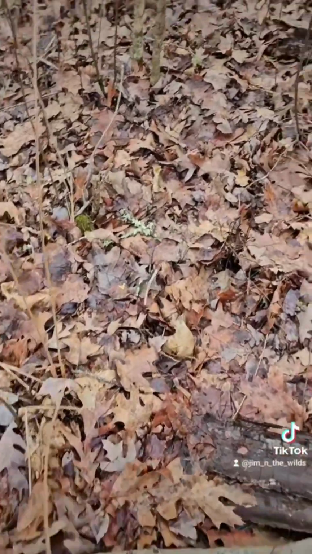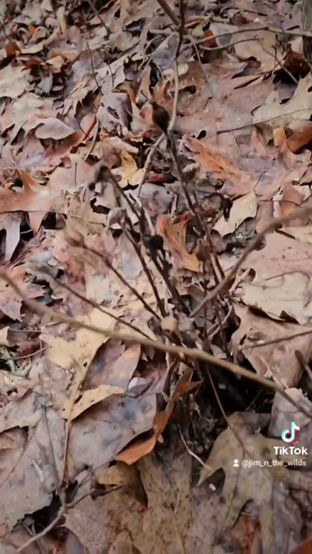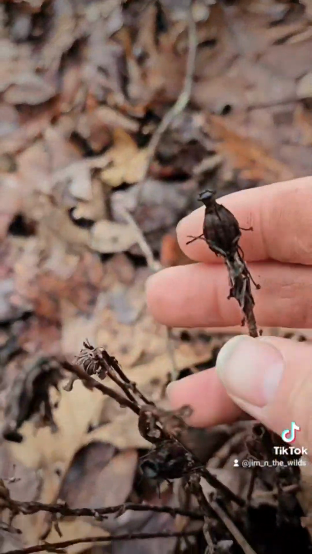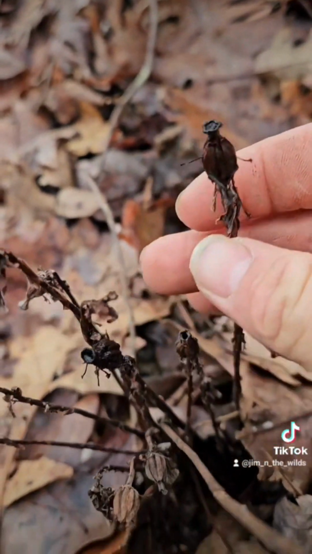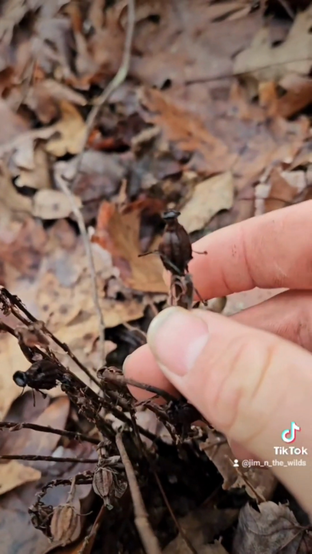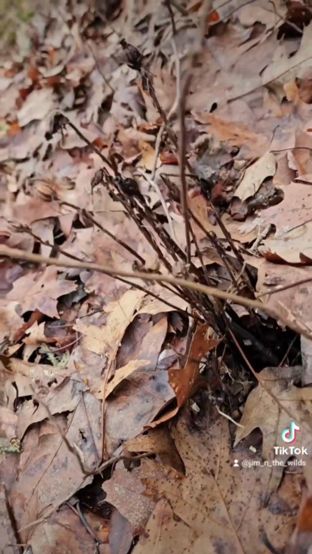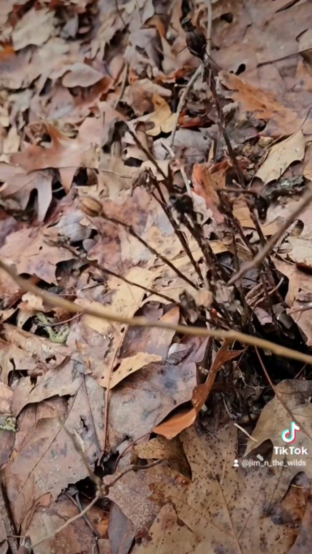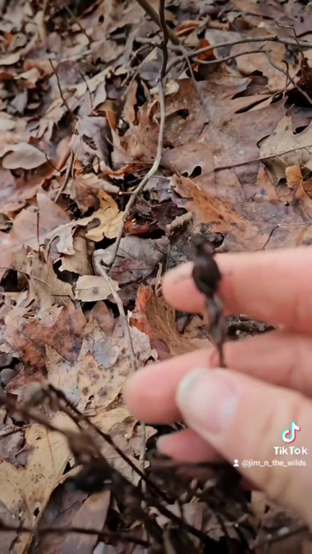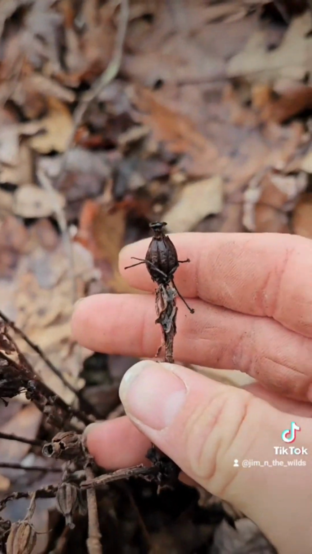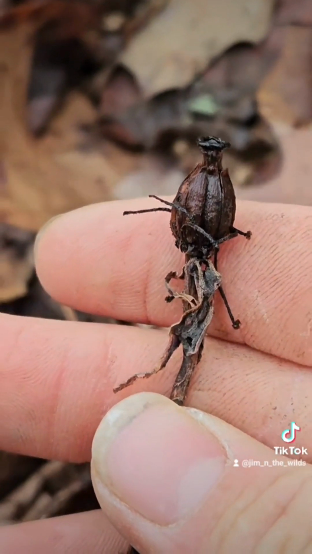Here we have Monotropa uniflora, Indian pipes. These are white in the spring or in the early summer. Blueberry family. Parasitic. Cool. Parasitic on fungi. It's a microheterotroph in the blueberry family.